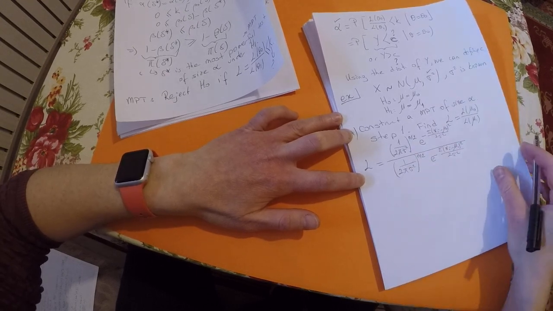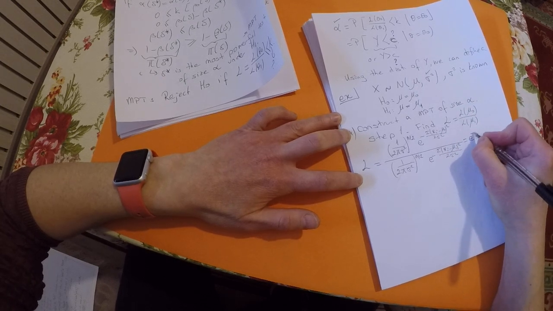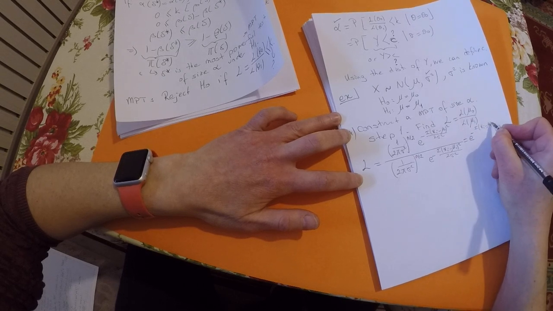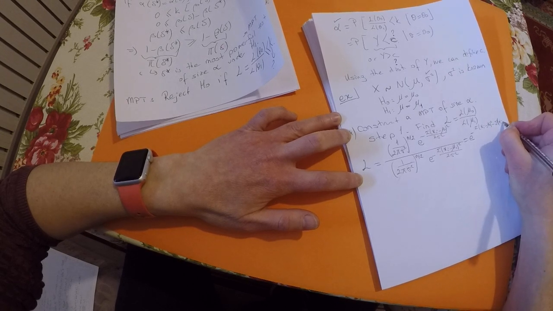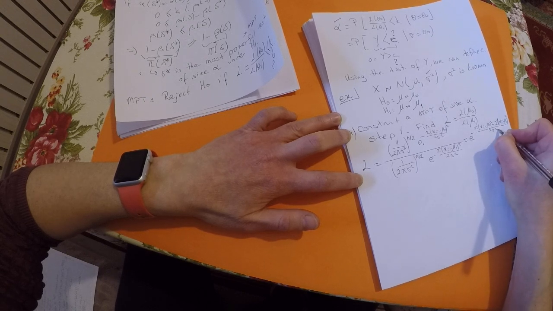So these two parts cancel out, and what we have here is e to the minus summation xi minus mu 0 whole square minus xi minus mu 1 whole square, divided by 2 sigma square.